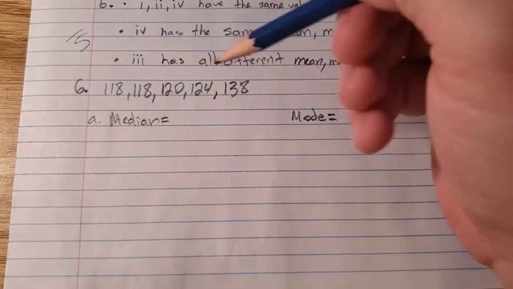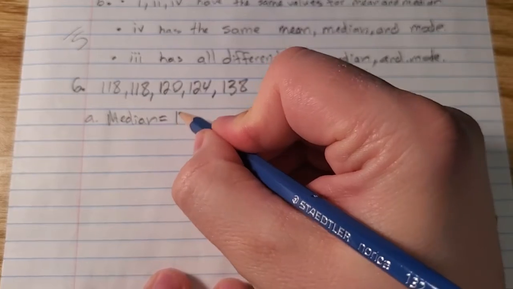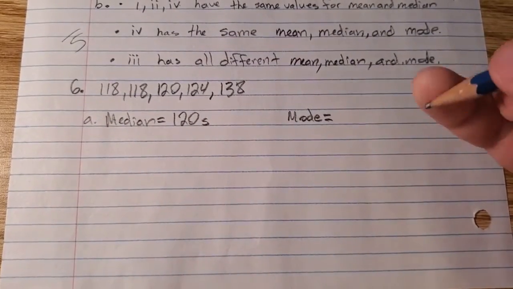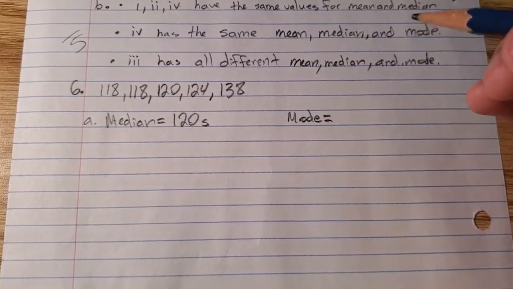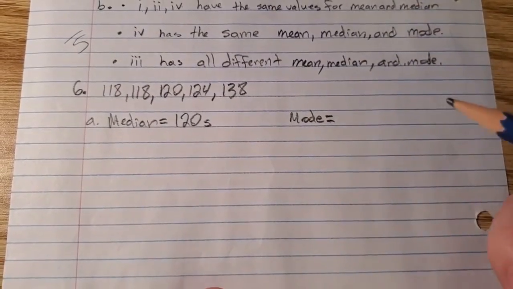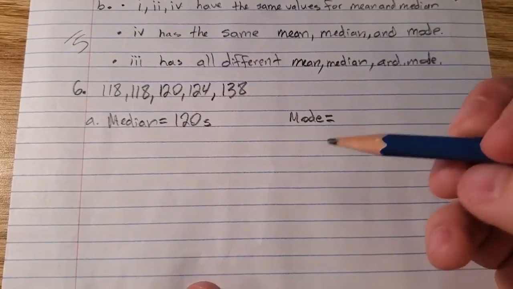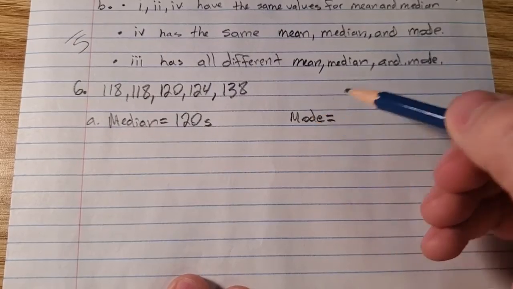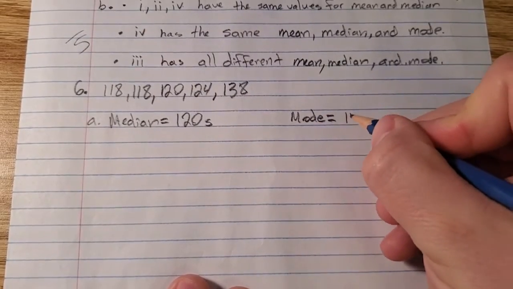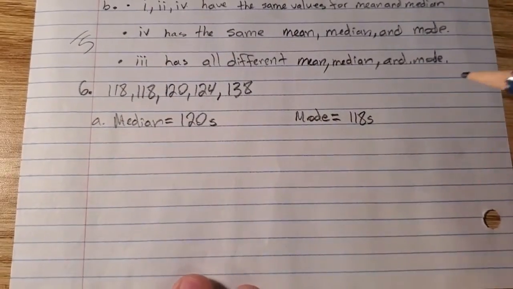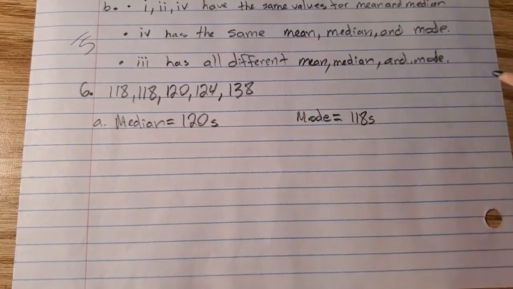Let's find the median. Well, it's the middle one, so the median is 120, and we were told it was second, so S is second. Don't write SEC, that is incorrect. You need to put S for second. SEC means something else in math. Mode is 118, and we know that because it's the one that there's actually 2 of. There's more of it than others, so it's 118 seconds.